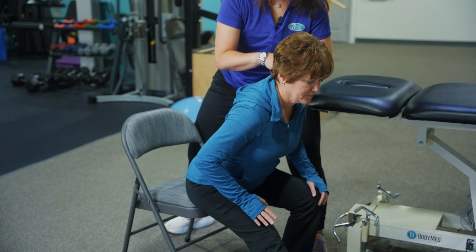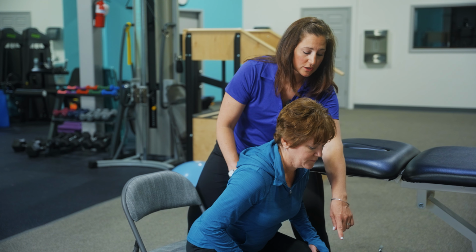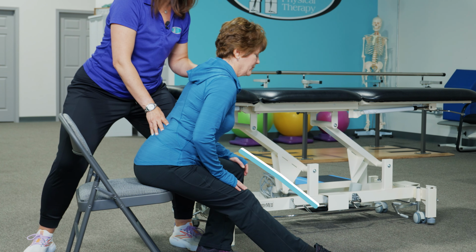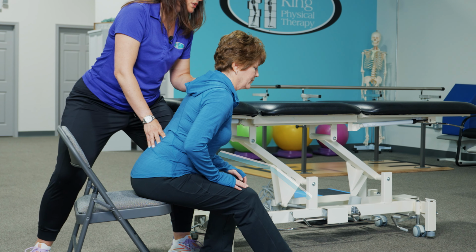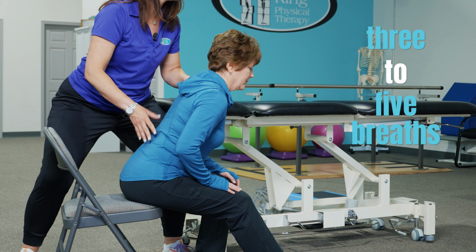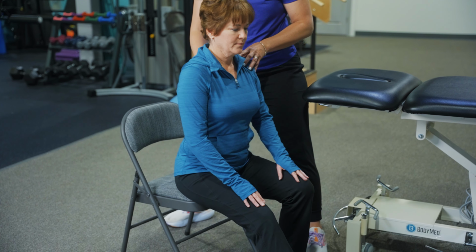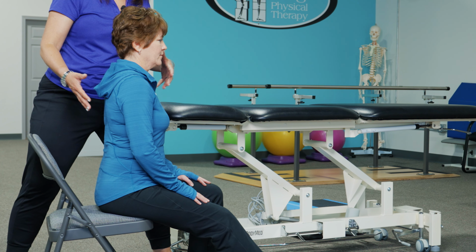If you feel any numbness and tingling in your foot or any pulling into the calf, you may need to release your foot a little bit or give a little bit of a bend in that knee. I usually have people hold these stretches for maybe 3 to 5 breaths, which is about 30 seconds. Go ahead and push back with your legs back into sitting. Now we've released the muscles in the back of the leg.